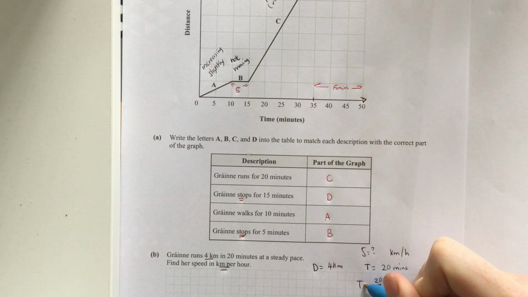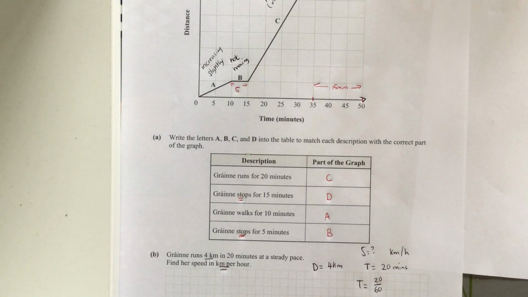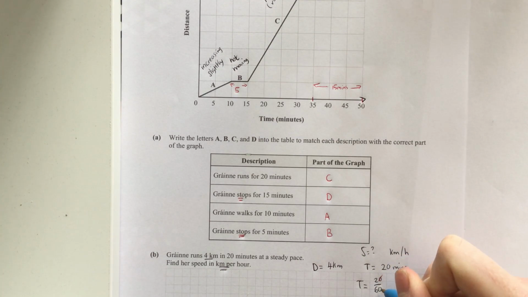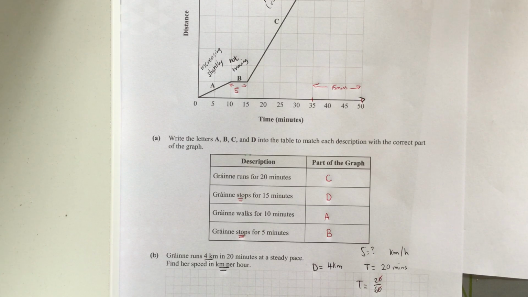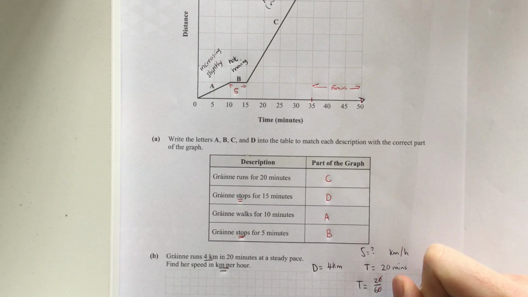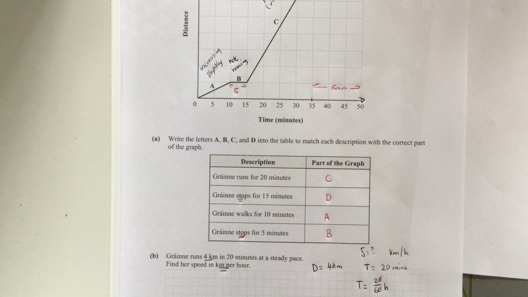So time is equal to 20 over 60. Therefore, if we do a bit of simplifying on this, we could divide 10 into the top, 10 into the bottom. We have 2 over 6. And 2 goes into 2 once, 2 goes into 6, 3. So therefore you end up with a fraction of 1/3 of an hour. So time equals 1/3 of an hour.